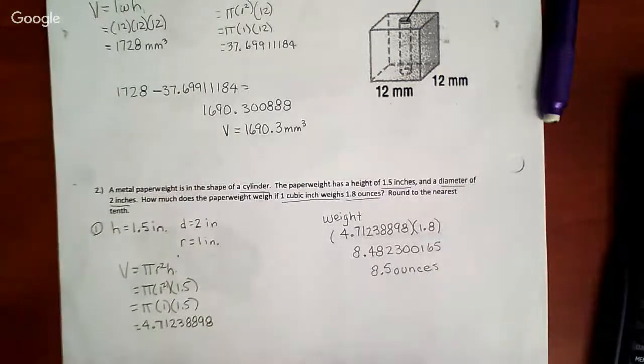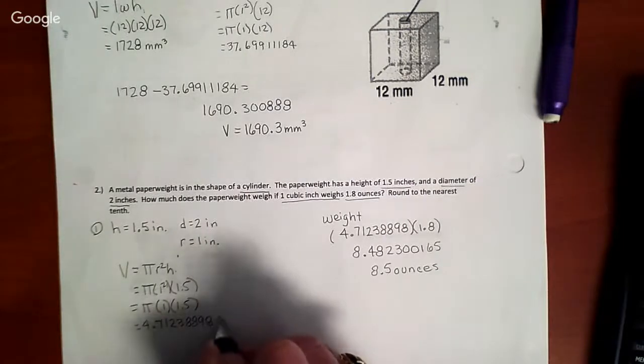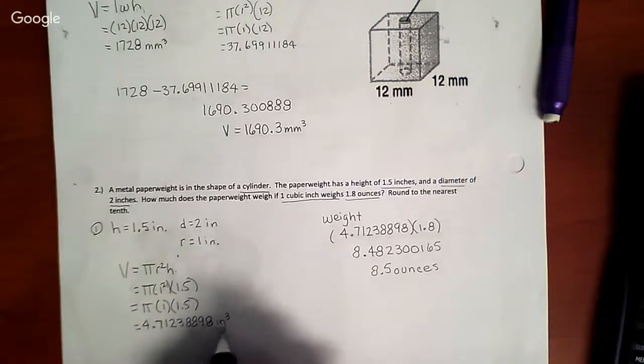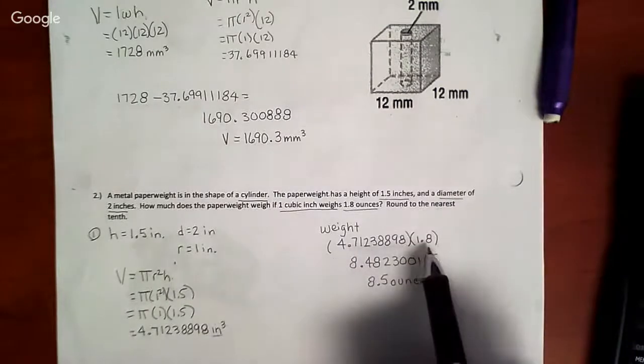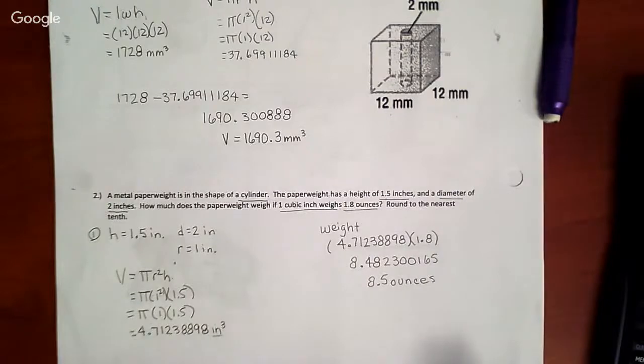Because for every cubic inch, because this is inches cubed, that's how much it holds. That's the volume. So it has 4 cubic inches, and we're multiplying that by 1.8 ounces. That's how you're getting that.